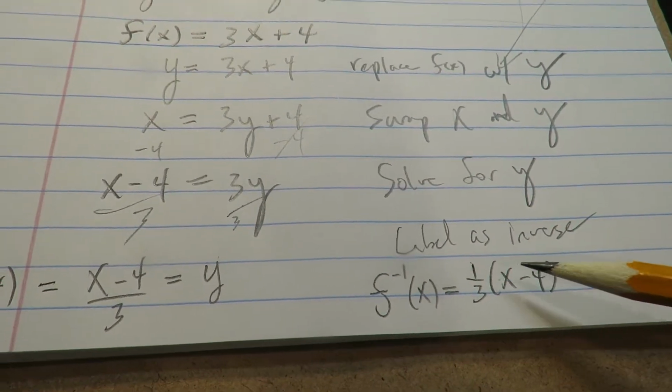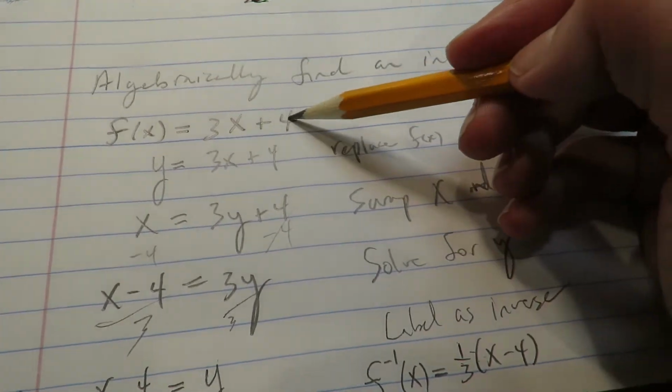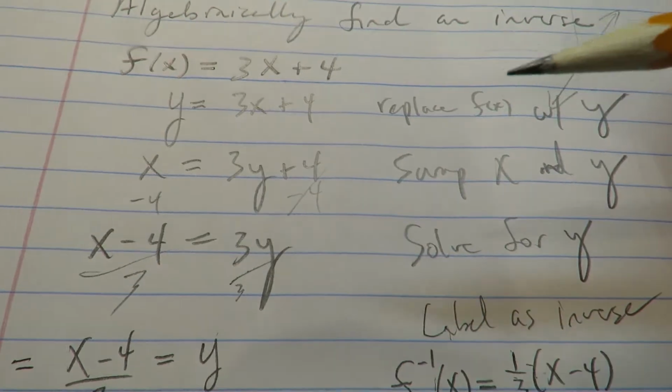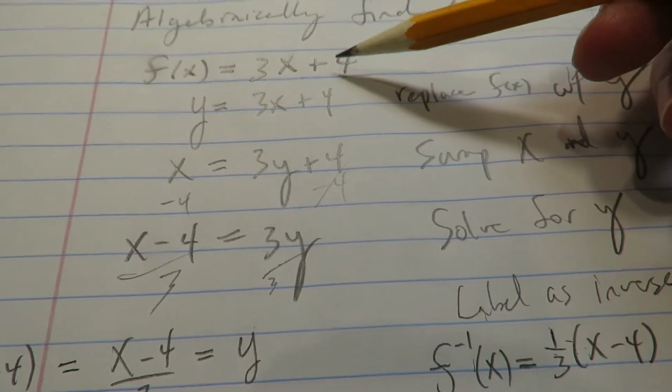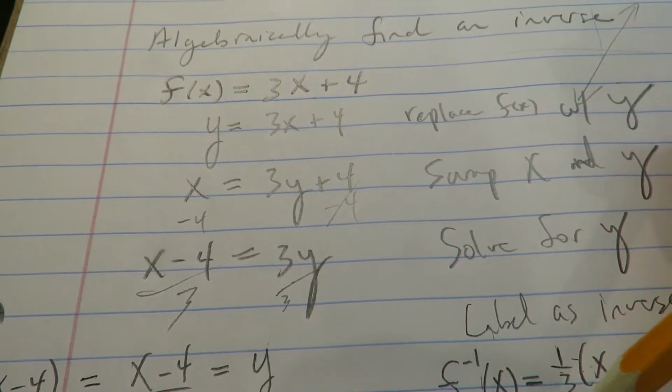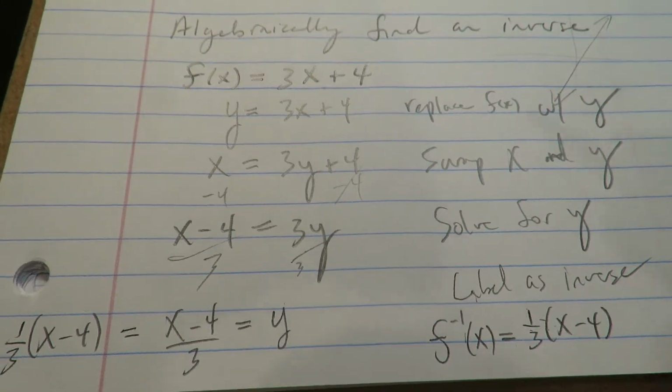So this function is the inverse of the original. These are opposites. And in pre-calc, you'll be asked to take the composite of these, because if you take the composite of the original and its inverse, it'll actually output an x. They undo each other. All right, so this is the answer.